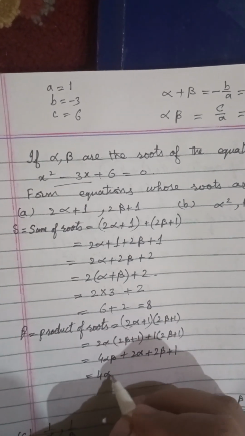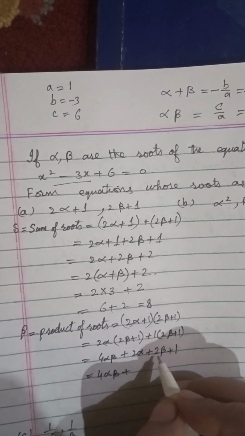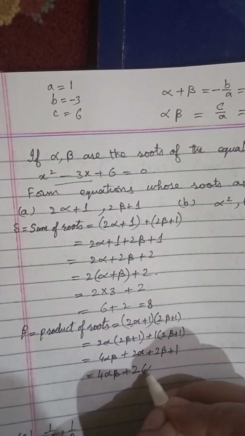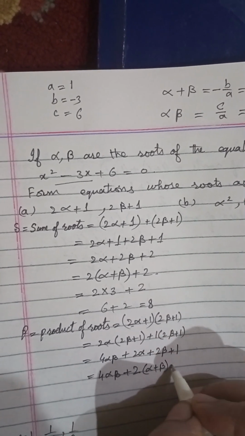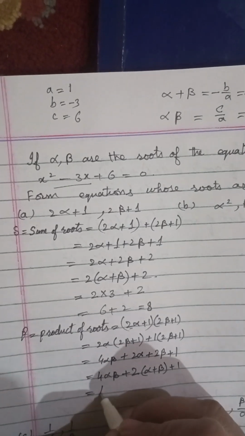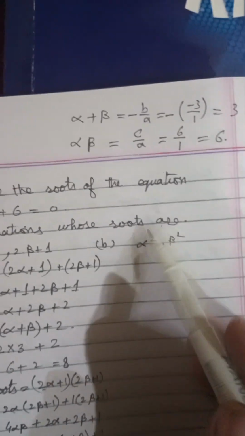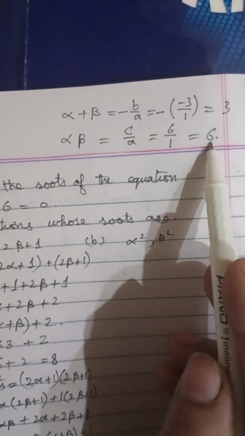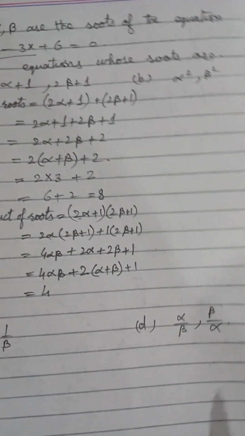Here 4 alpha beta plus 2, taking common, alpha plus beta plus 1. From here alpha beta, the product of the roots of the given equation, is equal to 6.